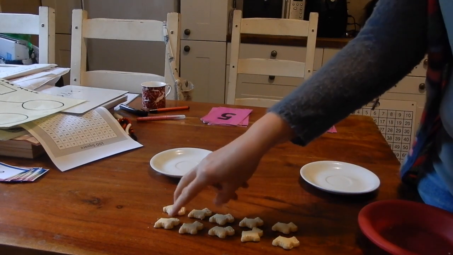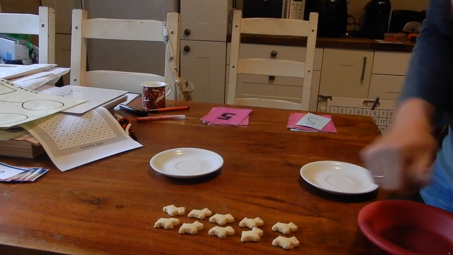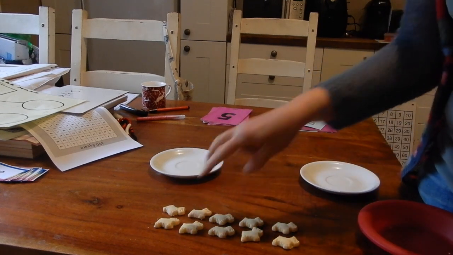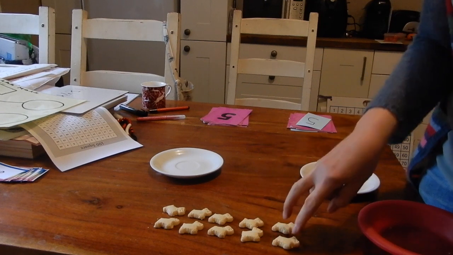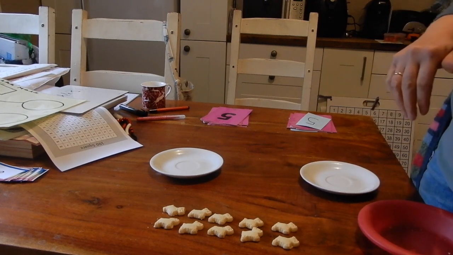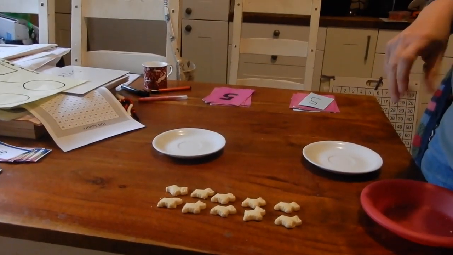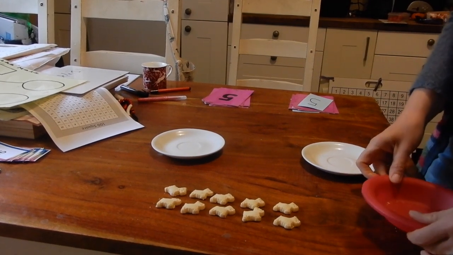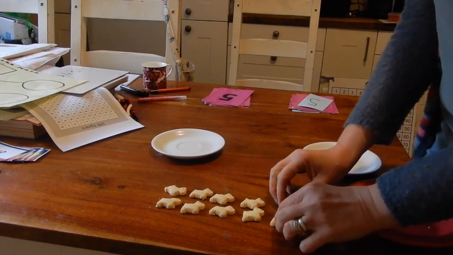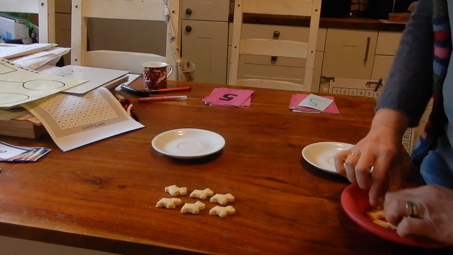Oh look, they're in groups of 2. I could count in 2s. 2, 4, 6, 8, 10. Because I've grouped them in 2s. There we are. So there are definitely 10 doggy biscuits here today. Okay. I'm going to put them back in my bowl. I will only ever have 10.